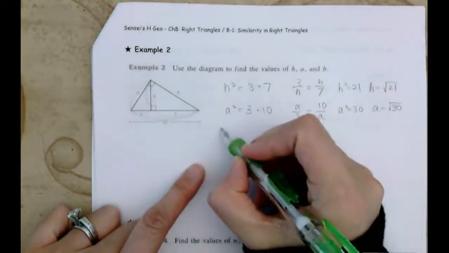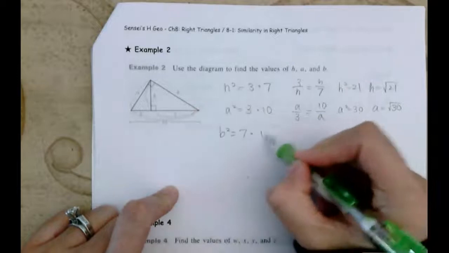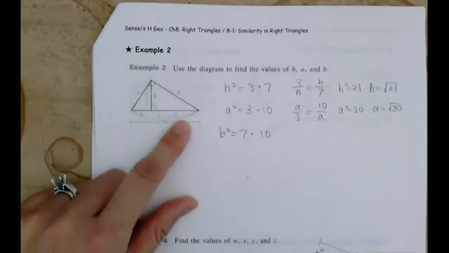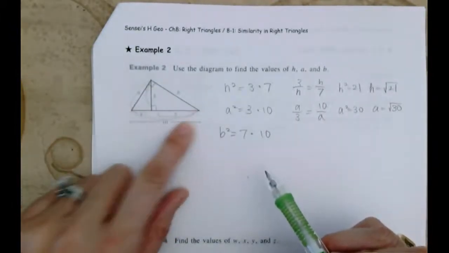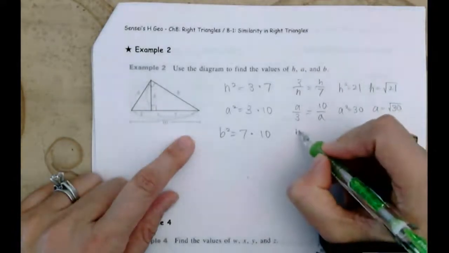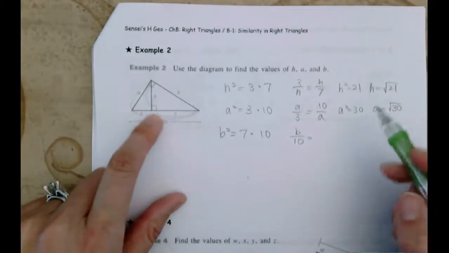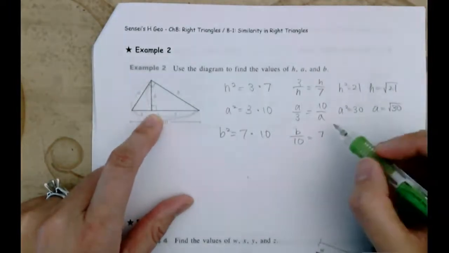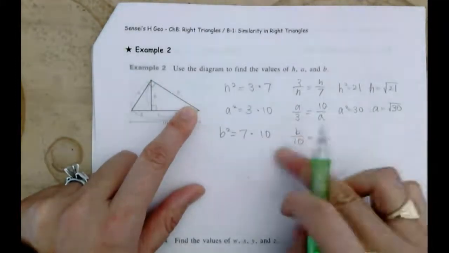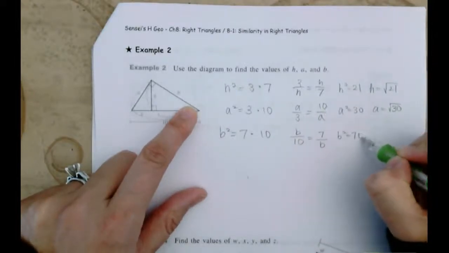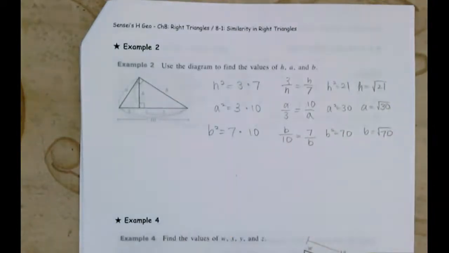And the last one. So b square is this portion times the whole. And if you were to set up as a corresponding side, b, and you're looking at 10, right? So the hypotenuse and hypotenuse. So hypotenuse of the medium over hypotenuse of large have to equal middle leg of the medium over middle leg of the big triangle, right? So cross multiply, you get b square equals 70, and b is square root of 70, and nothing comes up.